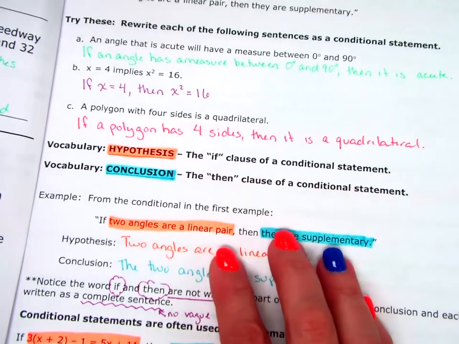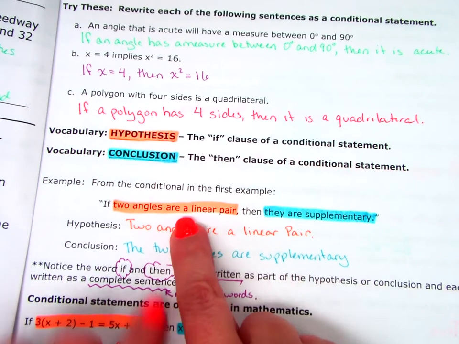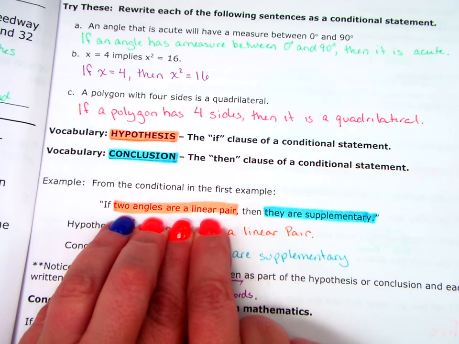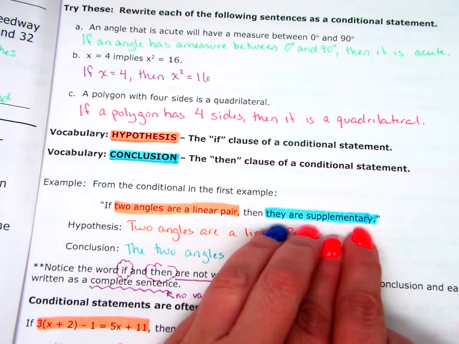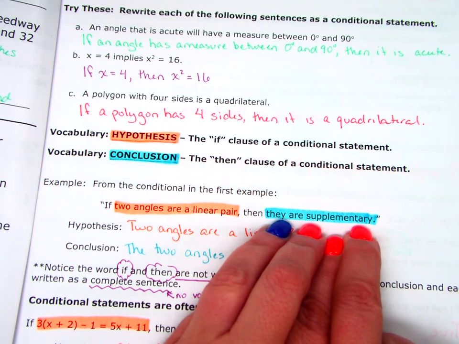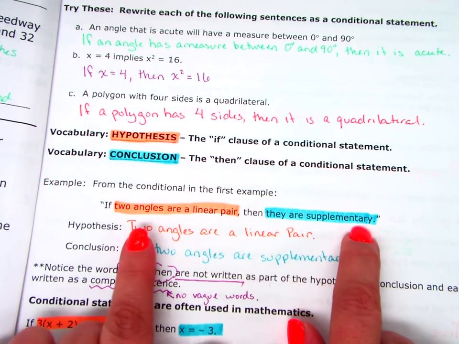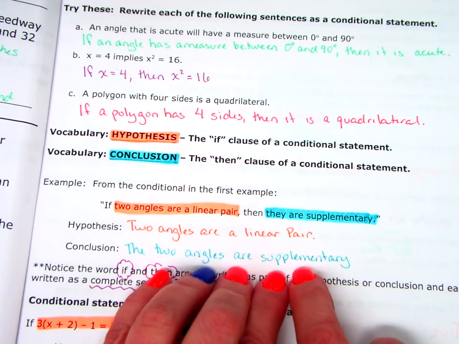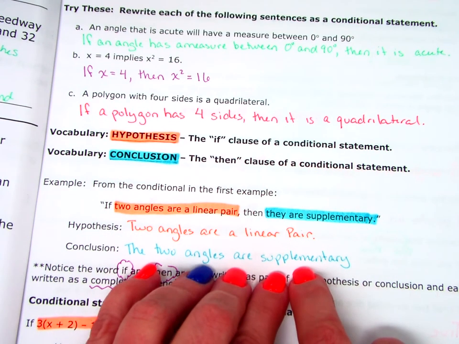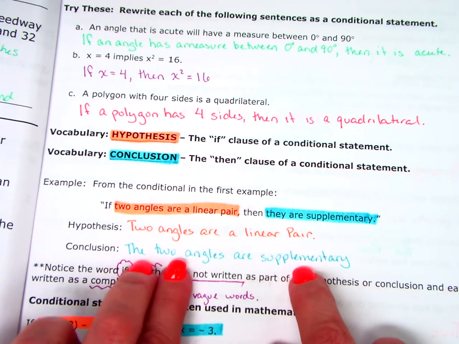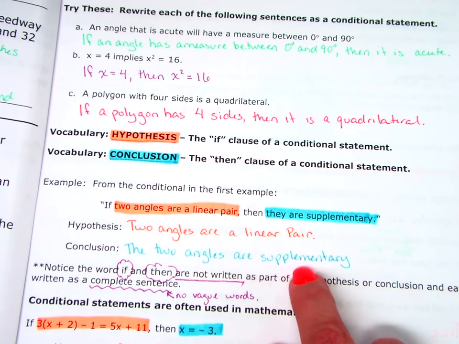hypotheses and conclusions. Remember, the hypothesis is what comes after your if. Two angles are a linear pair, and your conclusion needs to be specific. So instead of writing they are supplementary, we need to figure out what they are. We were talking about two angles. So the two angles are supplementary. So remember, when we're identifying the conclusion and we're writing it out by itself, it needs to be written with a non-vague, with a specific subject.